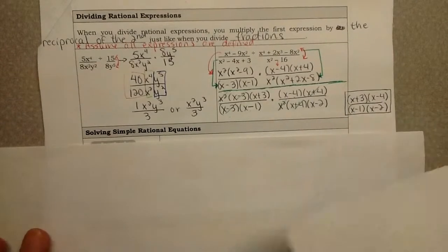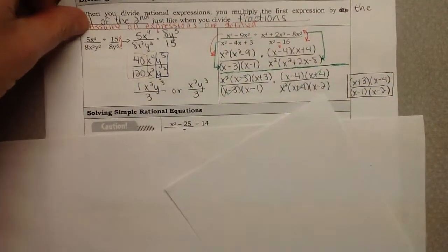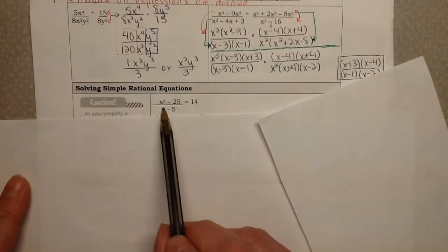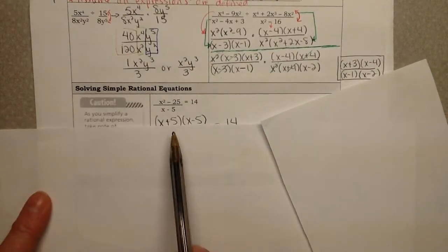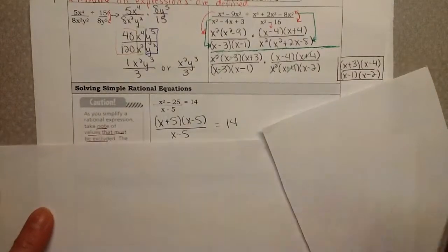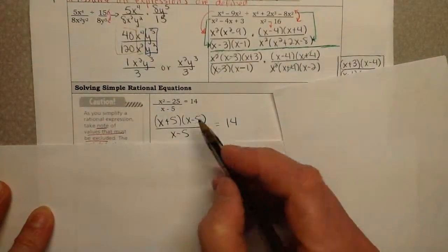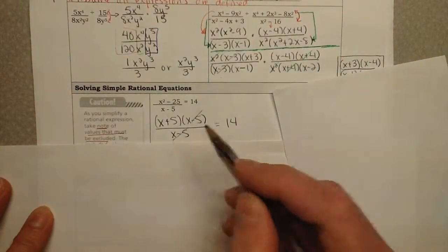All right, last one is solving simple rational equations. So same thing, we're going to factor anything out. So we need to factor this. So x minus 5, x plus 5 over x minus 5. And the easiest way to do this, again, is just to divide out common factors. We have a common factor here, common factor here.